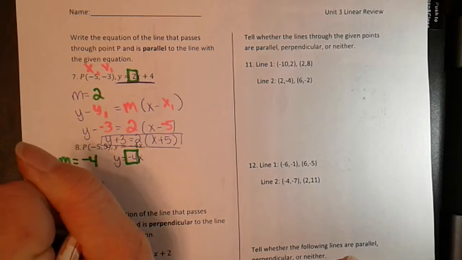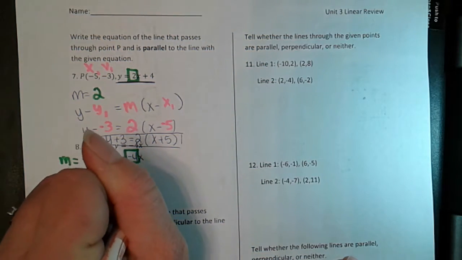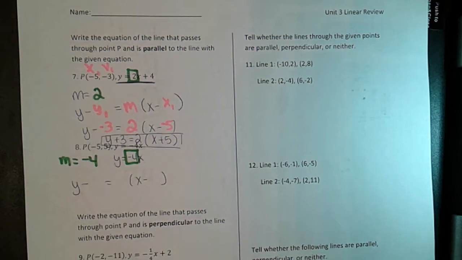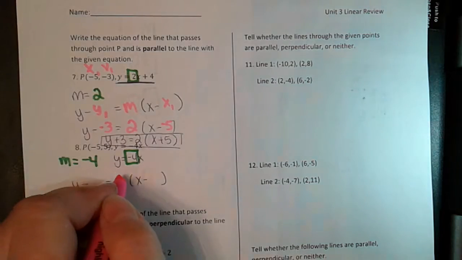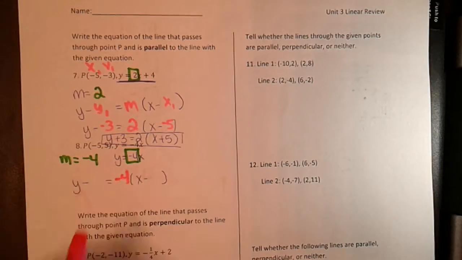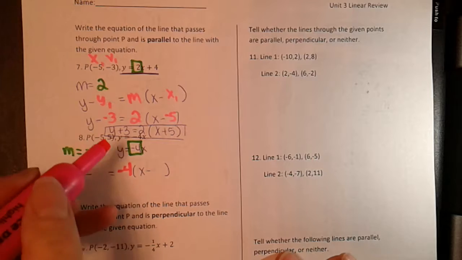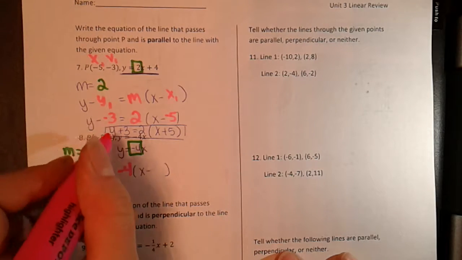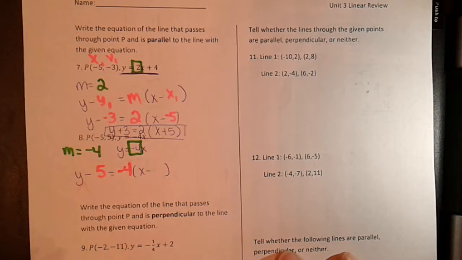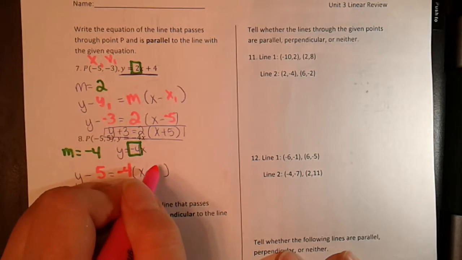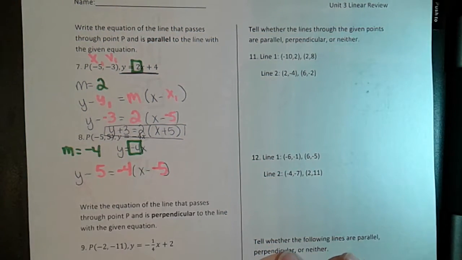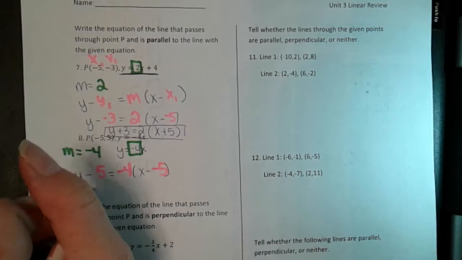Okay, so we're just going to fill in what we know. y minus y1 equals m times x minus x1. So we know the slope. That's m, so that goes right here. Now we know the y coordinate is 5. And the x coordinate is -5. And now we just go through and make sure we don't need to simplify anything. So we go y minus 5, that's good.